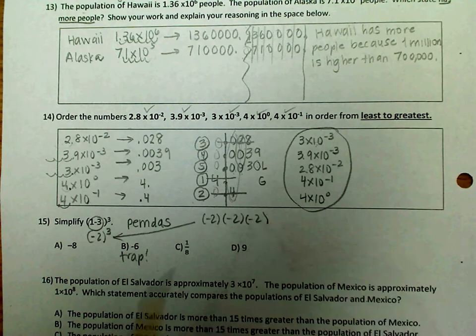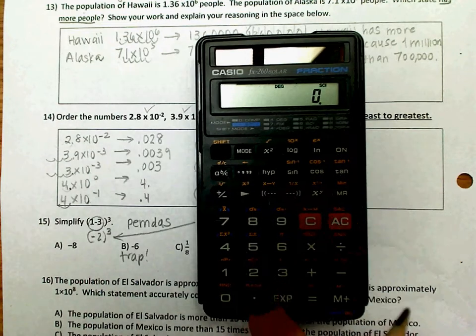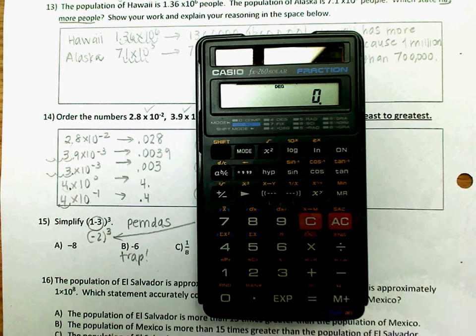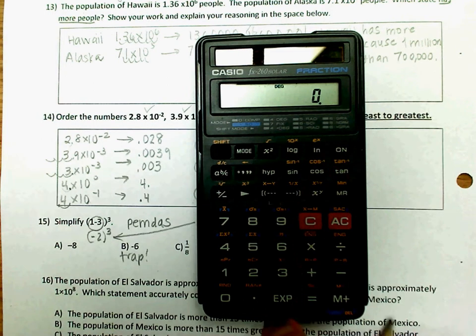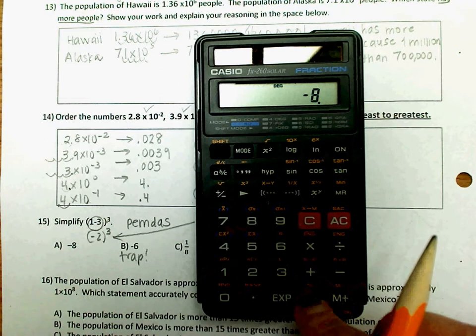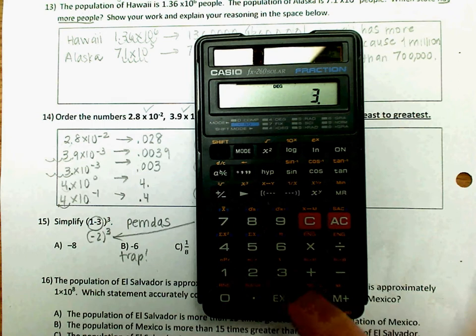So if you do that, you could do it one of 2 ways. So you could, in your calculator, put -2 times -2 times -2 equals -8. Or you can do -2 raised to the 3rd power, which is also -8.